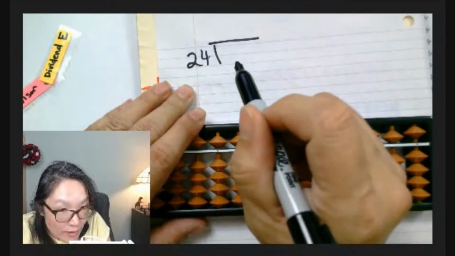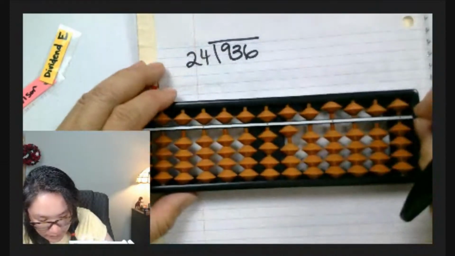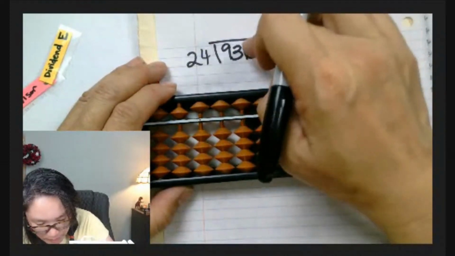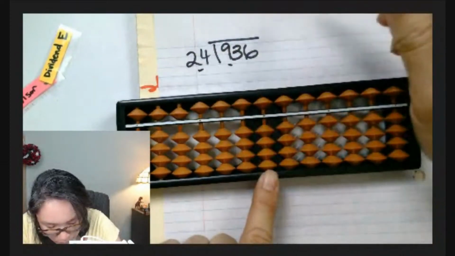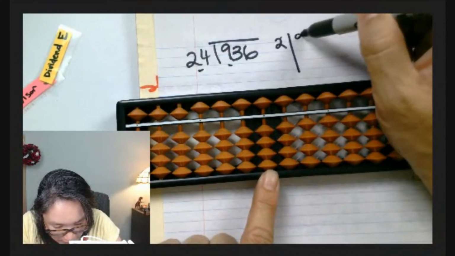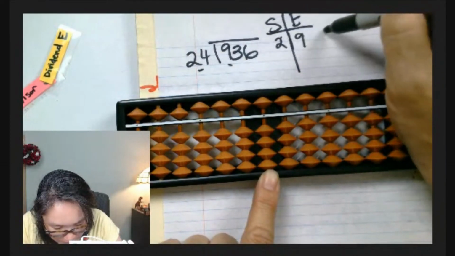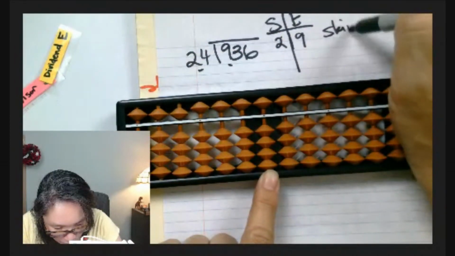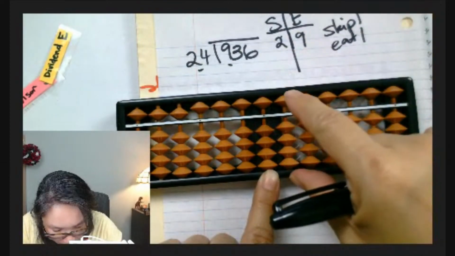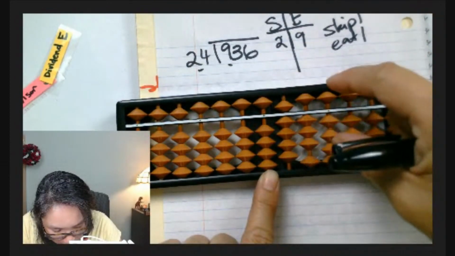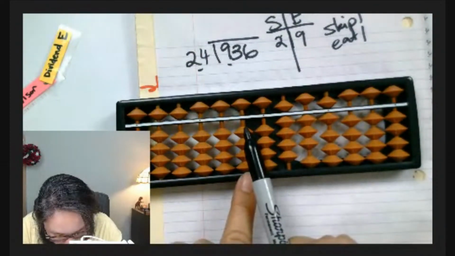24 divided by 936. Okay. So we know we're going to be at the 1. So we're going to be here. Now, if you look, we're going to compare 1 and 1. So 2 and 9, S and E. So what's going to happen is, skip 1, eat 1. So what does that mean? Okay, so I'm going to skip 1.